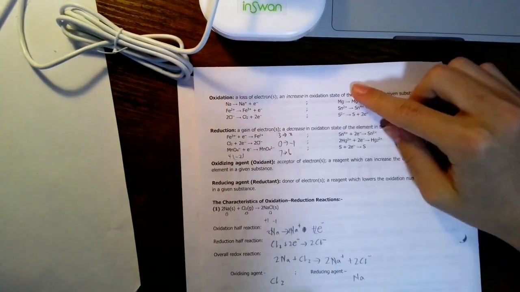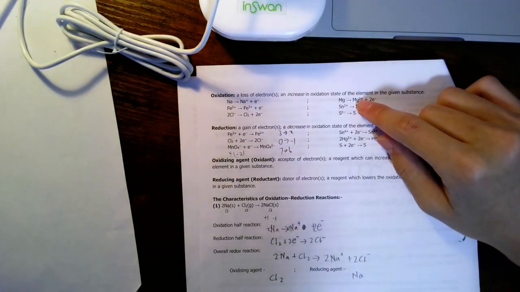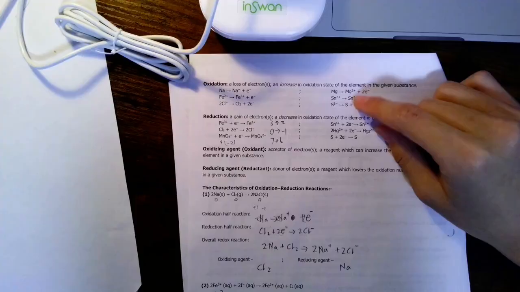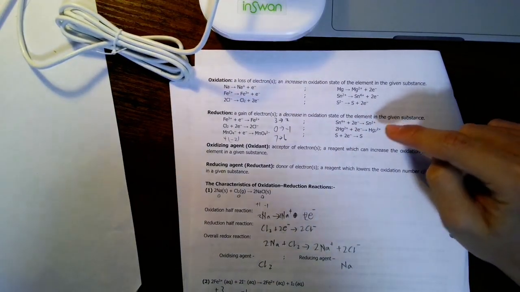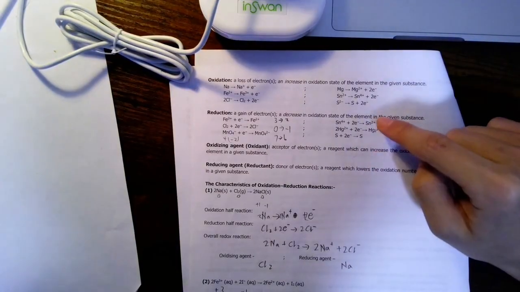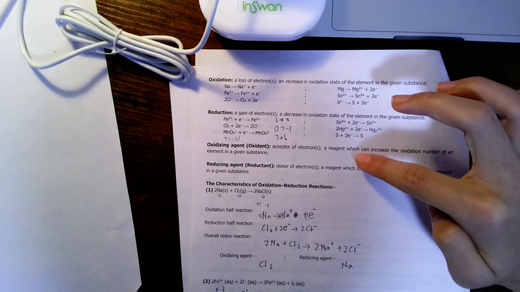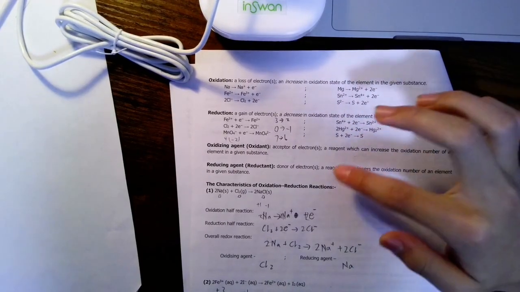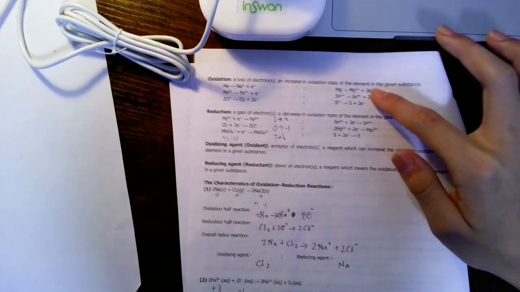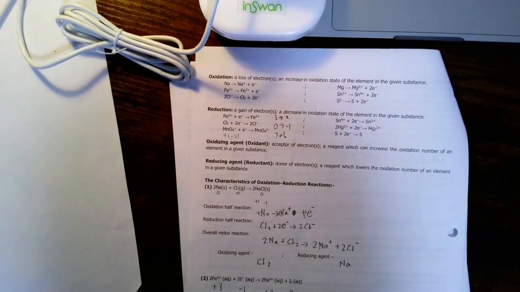And we need to talk about what oxidation and reduction are. Oxidation is an increase in charge or a loss of electrons, and reduction is a decrease in charge and the gaining of electrons. The oxidizing agent, or oxidant, is the one getting reduced, and the reducing agent is the one getting oxidized. It's kind of confusing.